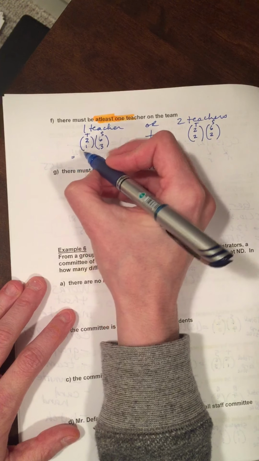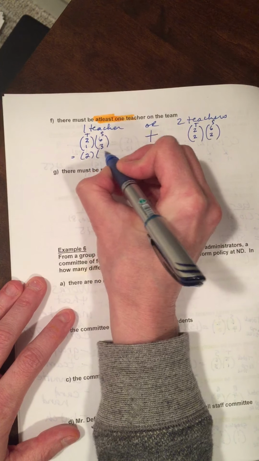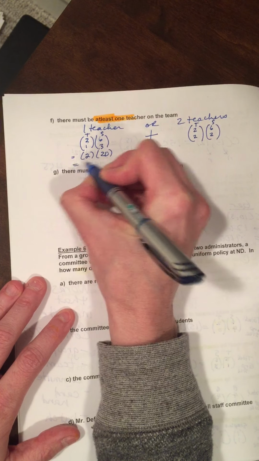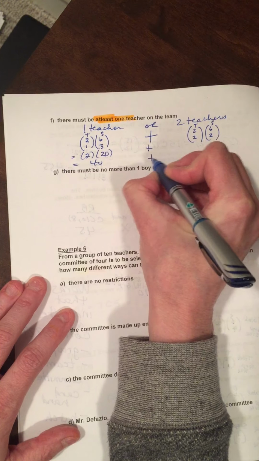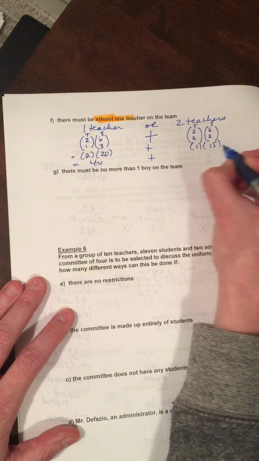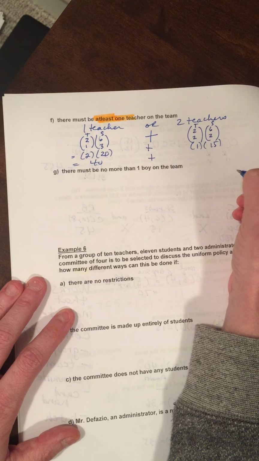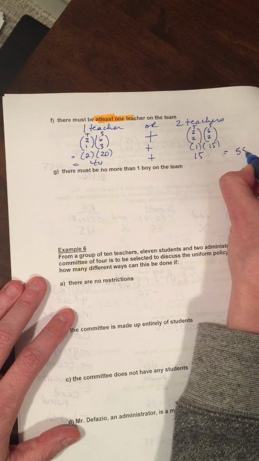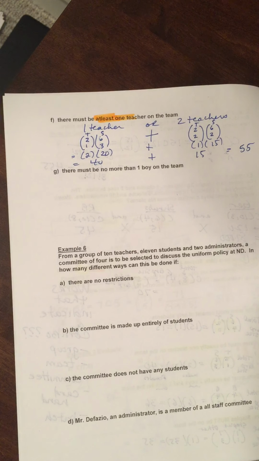So 2 choose 1 times 6 choose 3 is 2 times 20, or 40. 2 choose 2 times 6 choose 2 is 1 times 15. 40 plus 15, 55 ways.